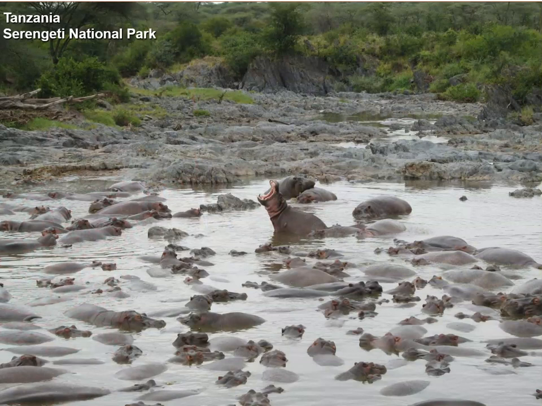Hippopotami group together in these pools. These are the deadliest animals in the tropical savanna. They kill more humans than crocodiles or lions. They're very territorial. They do not like people in their areas. There are all sorts of warnings to stay away from the hippos.